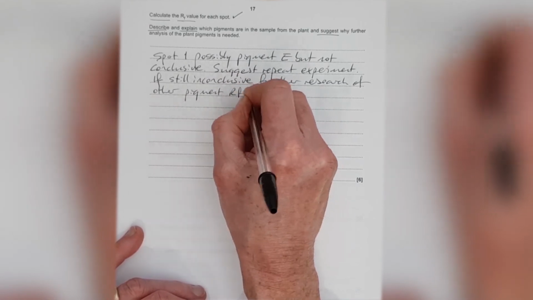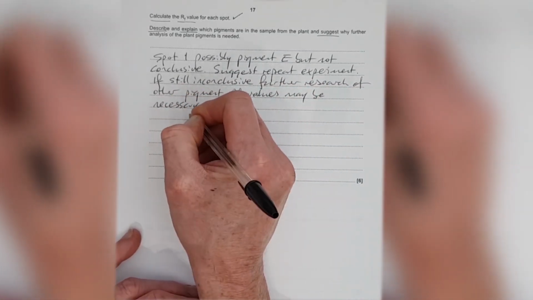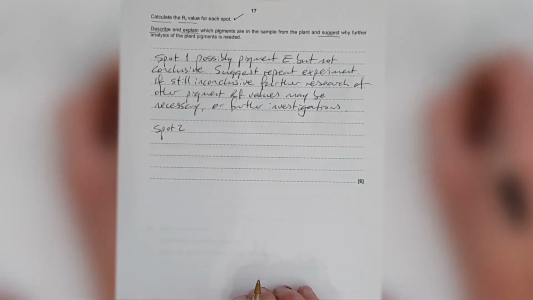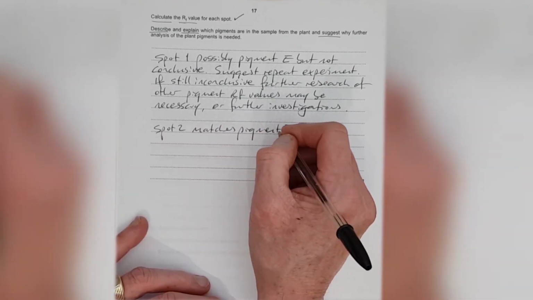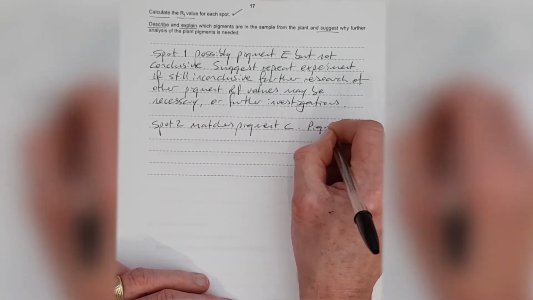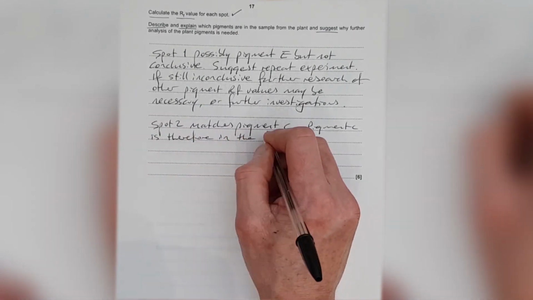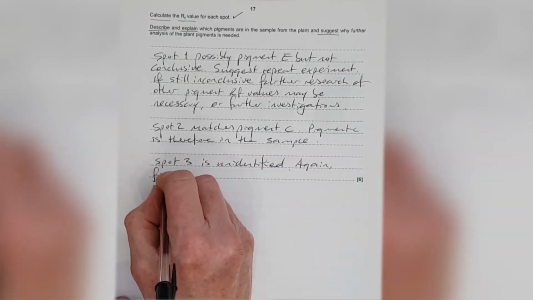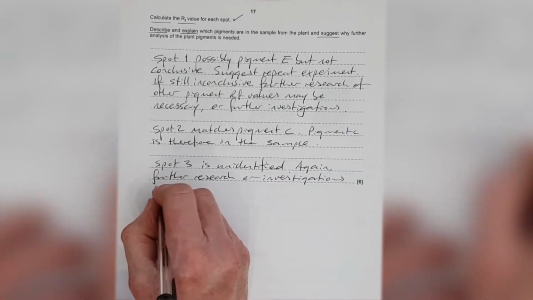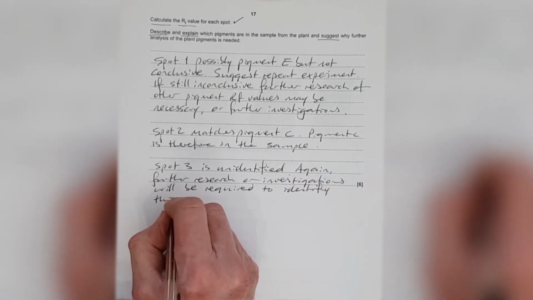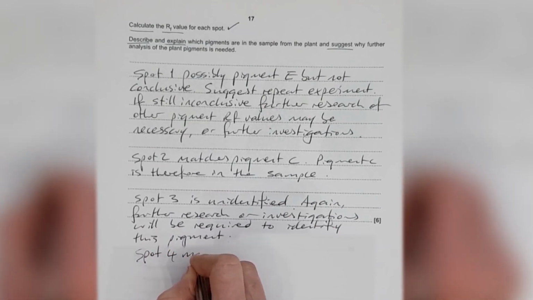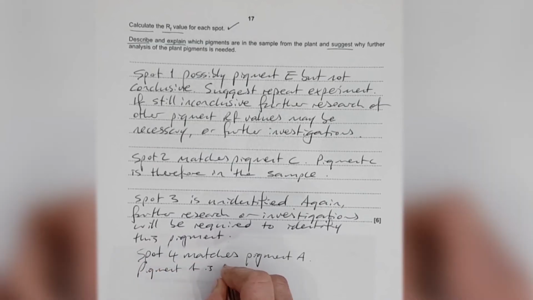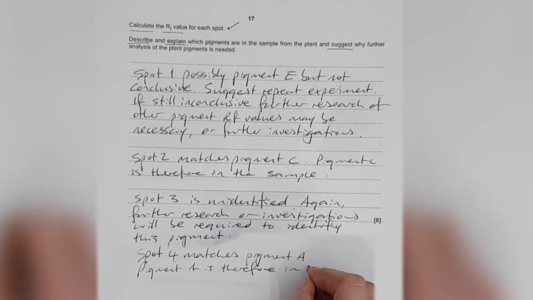So if we look at spot 1, we calculated its RF value as being 0.125. The closest to that on the list is pigment E with an RF value of 0.15. So it's possible that our spot 1 could be pigment E, but it's not close enough to say so conclusively. So spot 4, we calculated our RF value as 0.955. And again, looking at our table, we do have pigment A, which has an RF value of 0.95.